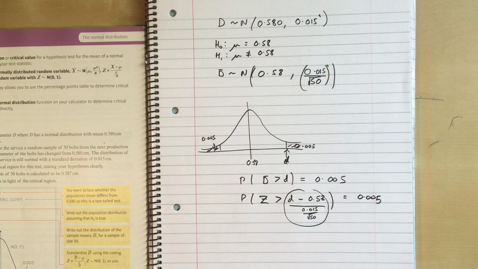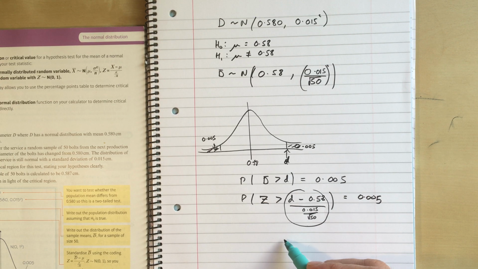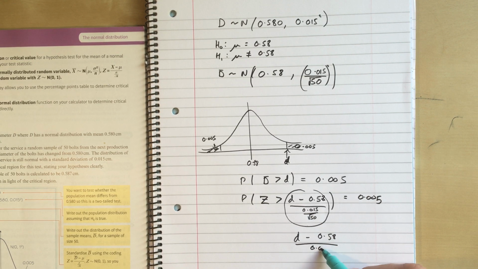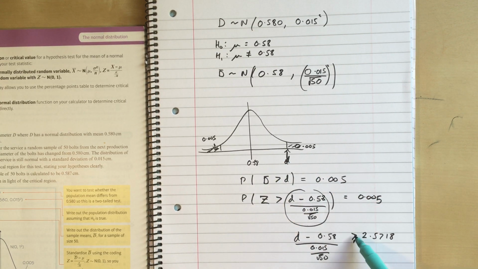But that's something that we need to be able to calculate through the techniques from earlier in the chapter. When I get that, it turns out that value there is, let me see, I'm going to steal this one straight out of the book, minus 2.5758 and 2.5758. So d minus 0.58 divided by 0.015 over square root of 50 needs to be bigger than 2.5758. Bigger than or equal to, or bigger than, doesn't really matter.